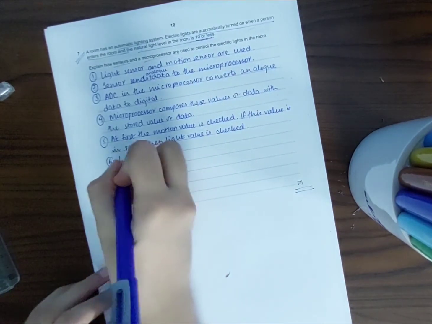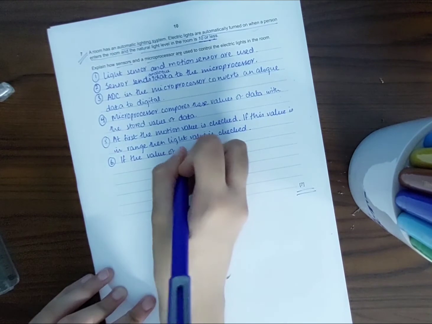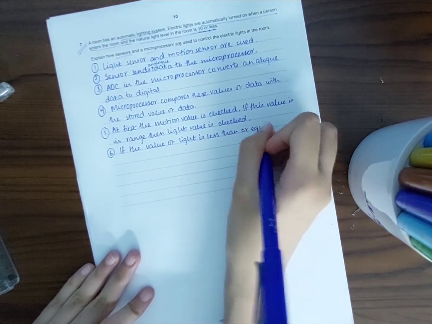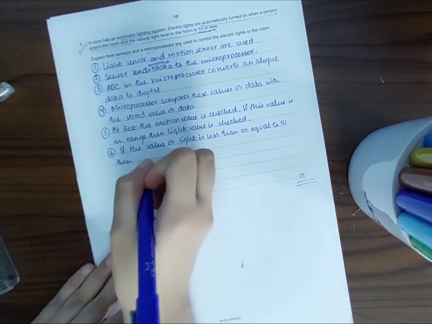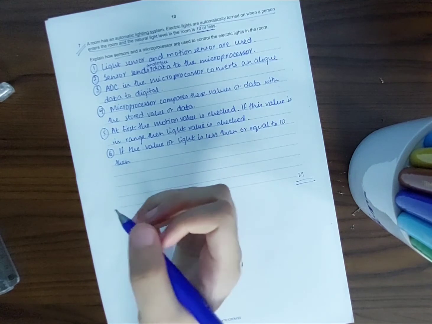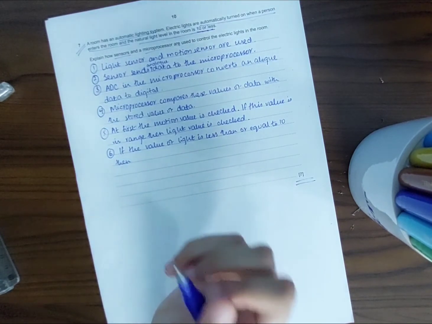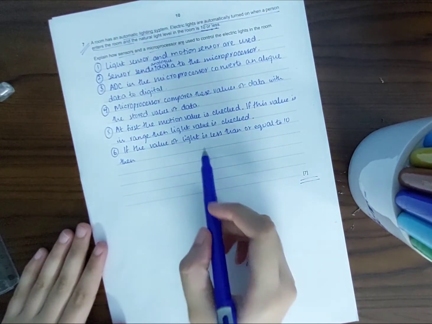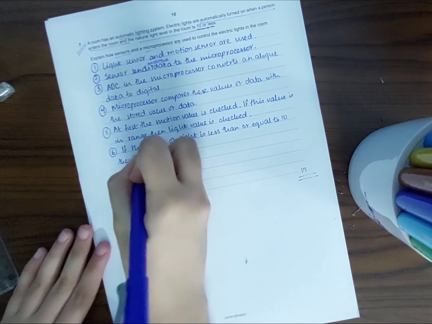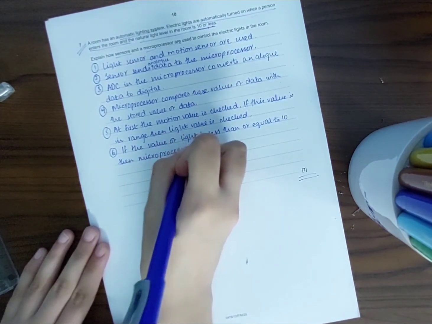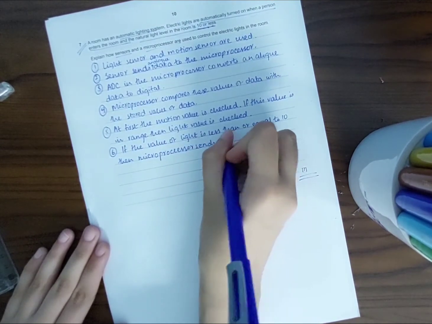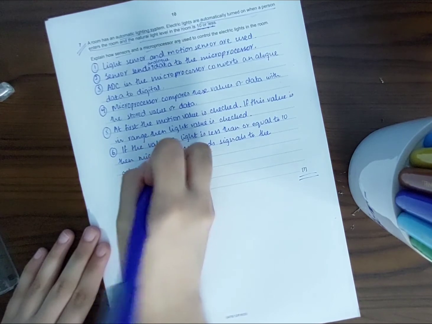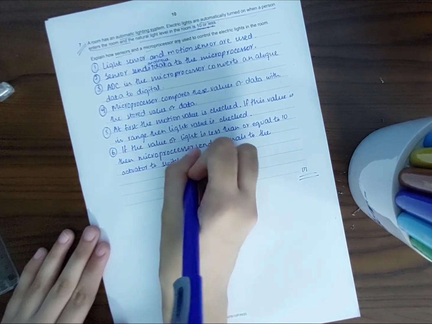So if the value of light is less than or equal to 10, then the microprocessor sends signals to the actuator to switch on the light, because the microprocessor itself does not switch on the light, it sends signals.